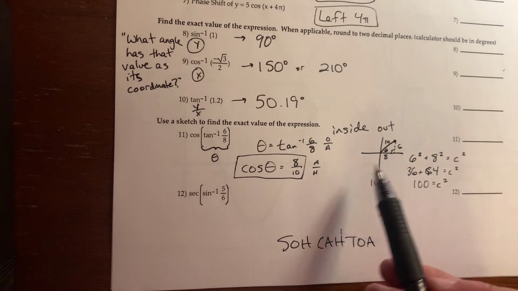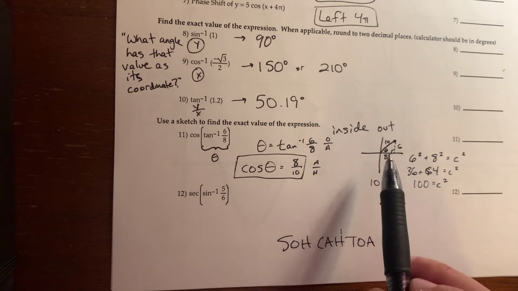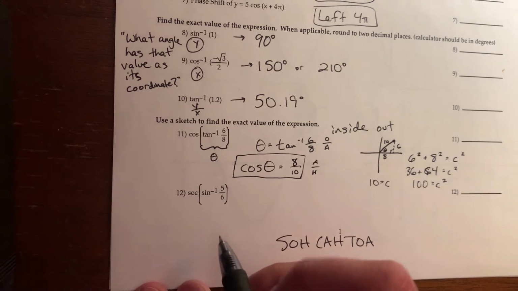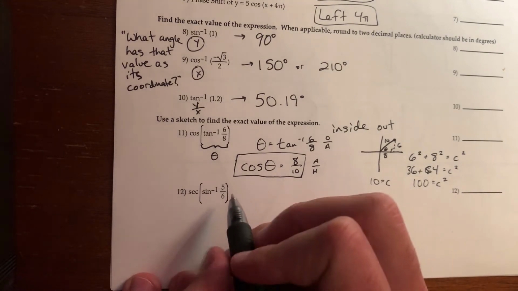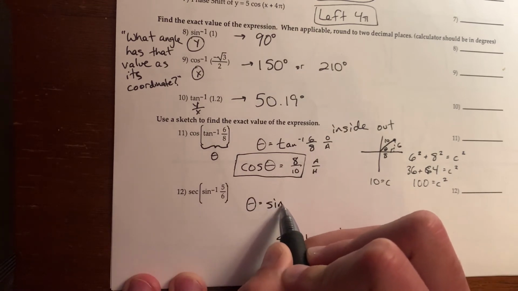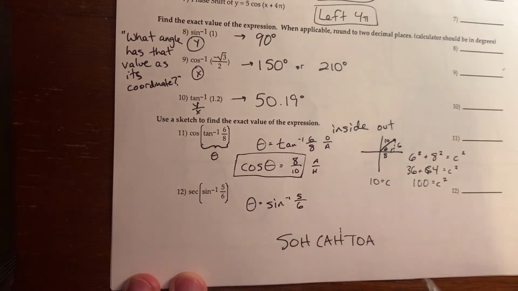So the process with this, again, is looking at what's on the inside, sketching it out, thinking about what you still need to know, but being able to answer the second part, and going from there. So if we do the same thing with number 12, this is saying the inverse sine of 5/6. So again, that pertains to an angle, so whatever theta is, it's some unknown angle, equal to the inverse sine of 5/6.